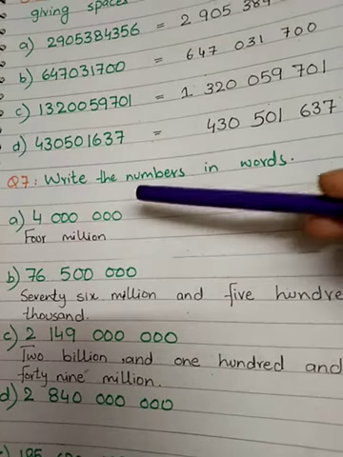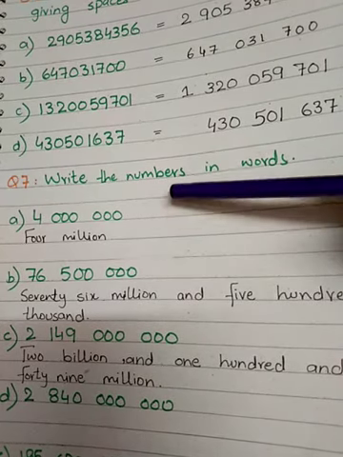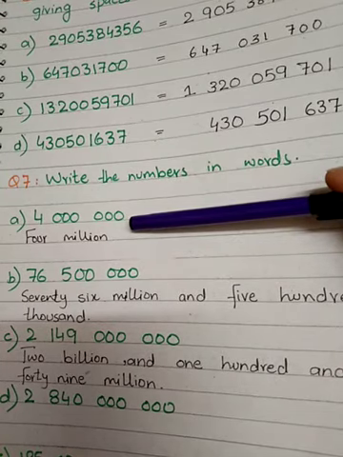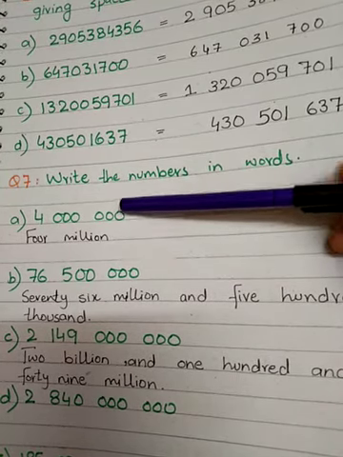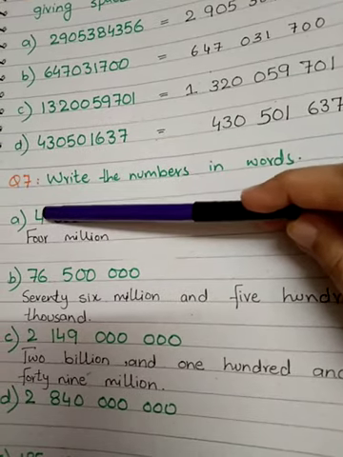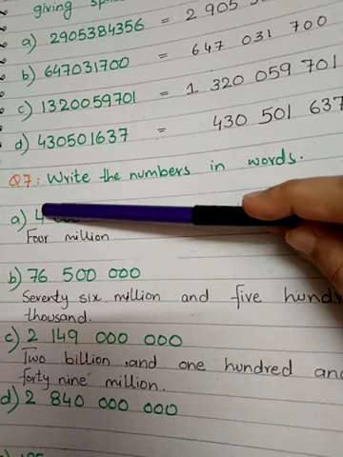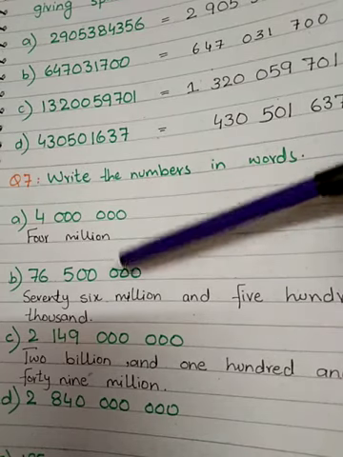A part is 4 million. You can draw a place value chart starting from units. It ends up to million. So 4 is under millions. We read it as 4 million.